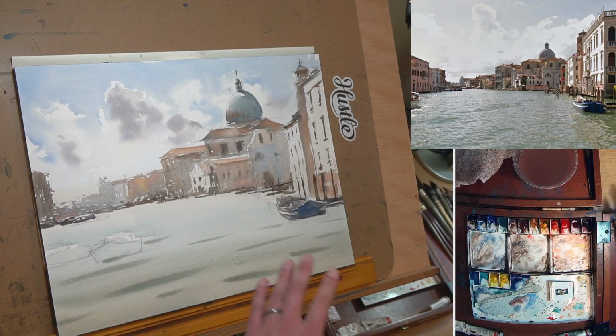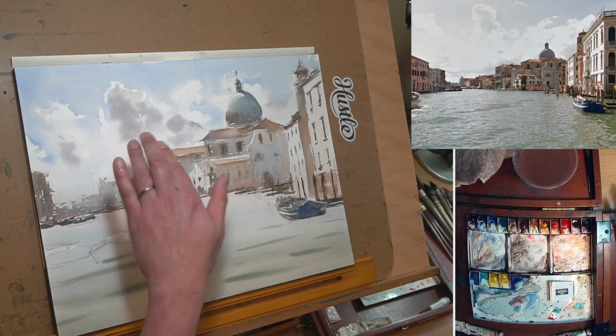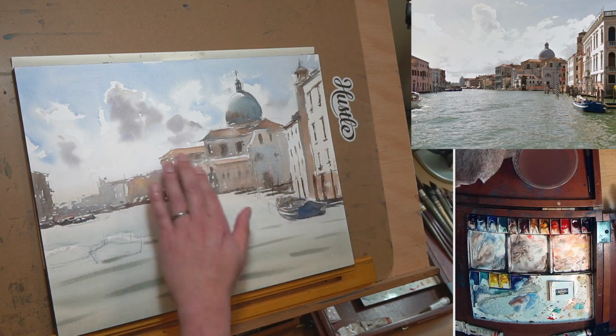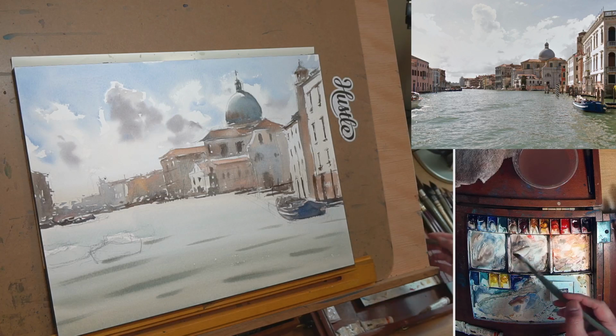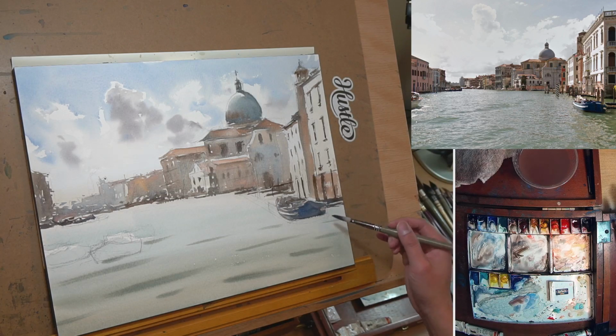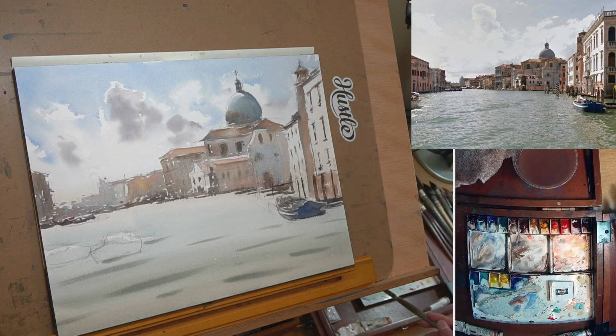Okay, I saw the camera is overexposed because I see this, but then I remember this is completely white. So I'm actually copying the overexposed effect from the camera, from the image. Okay. We're almost done here.